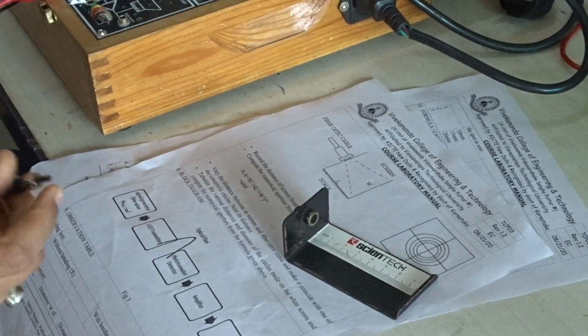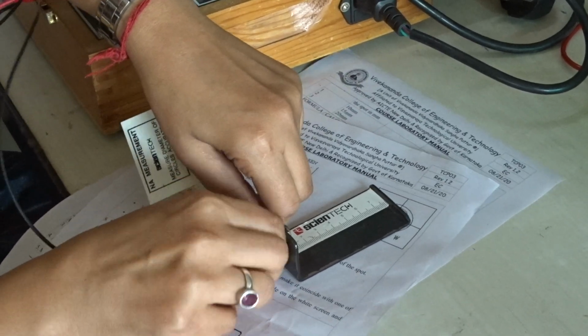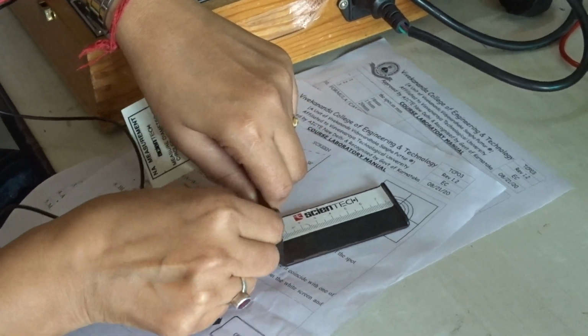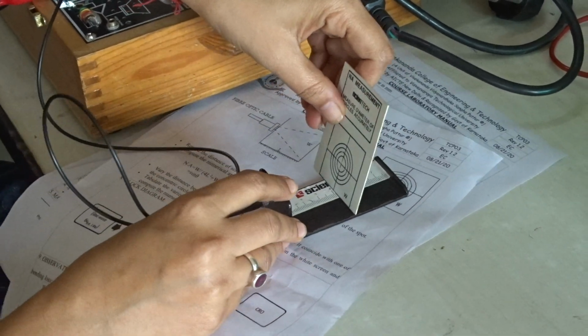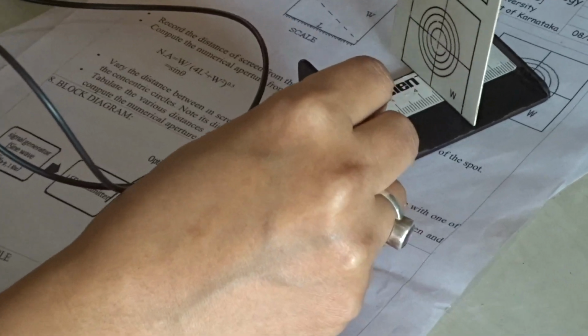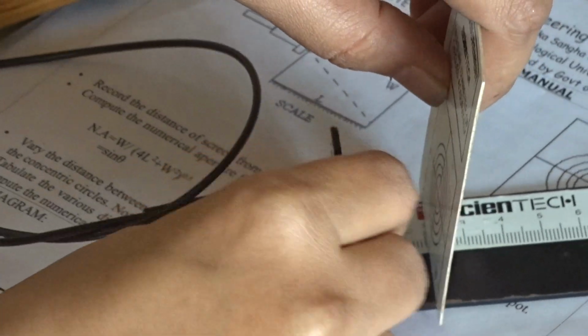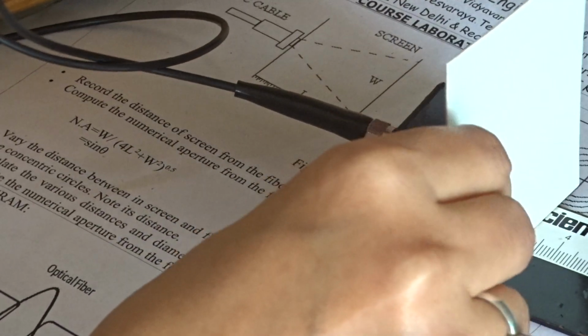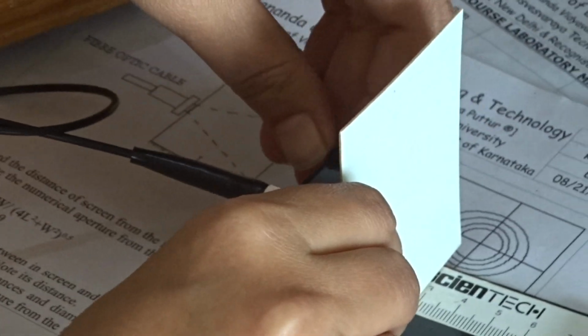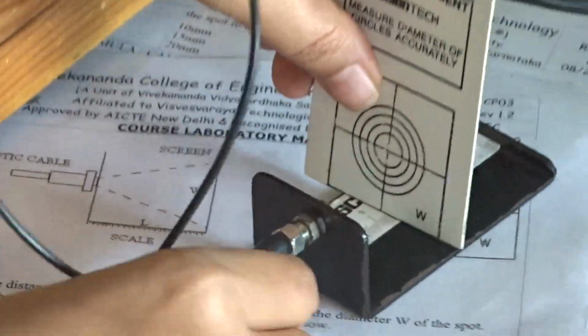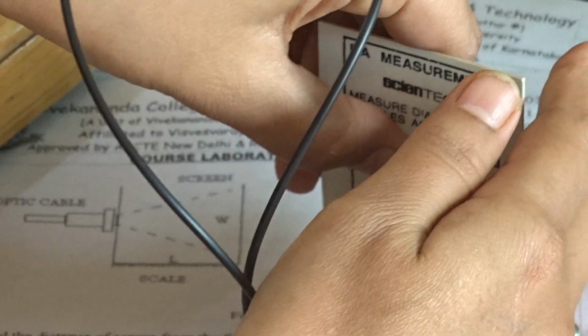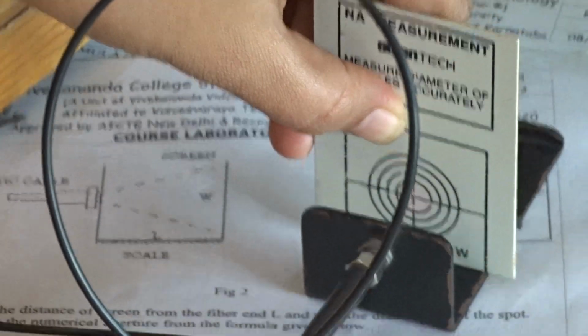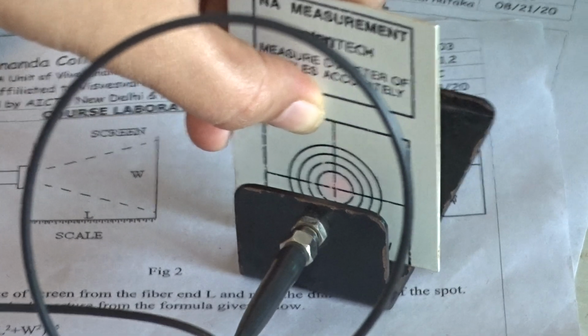So we will connect this 1 meter cable at one end of this jig, and we are taking the circles of 10 millimeter and 15 millimeter diameter. We are moving this white screen, and we should keep the white screen perpendicular to the axis of the scale, and we should move it so that initially it must cover the innermost circle with the width 10 millimeter.